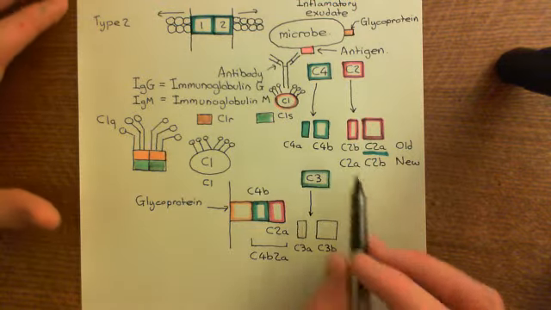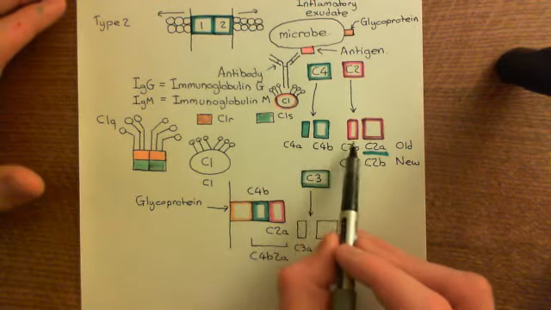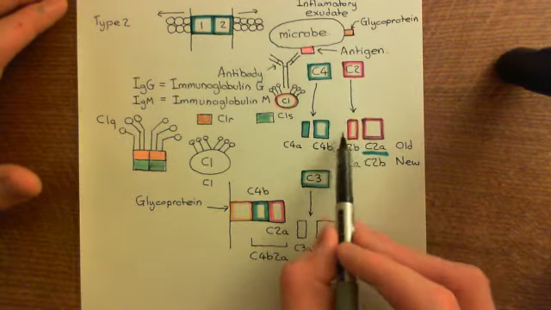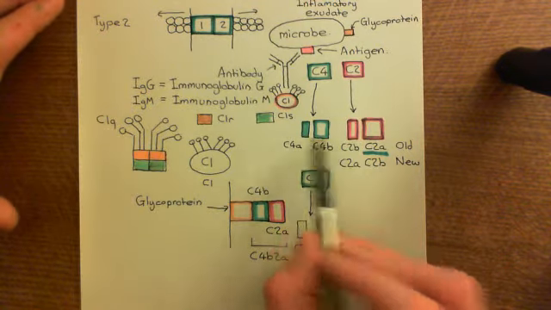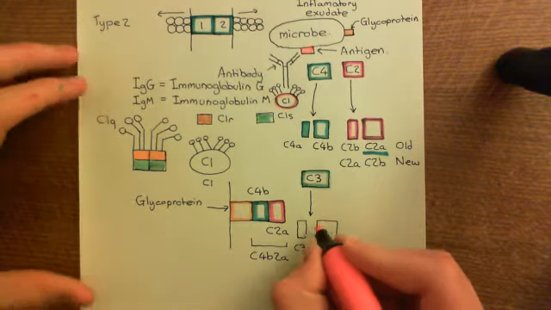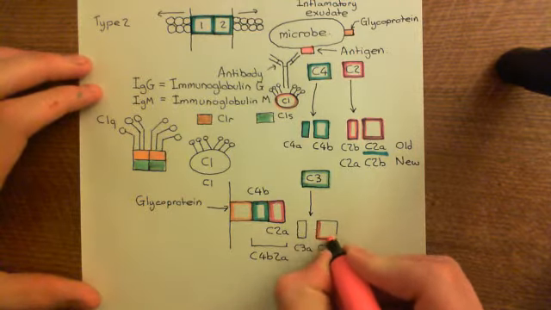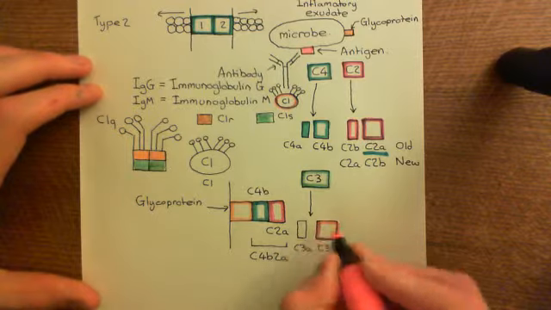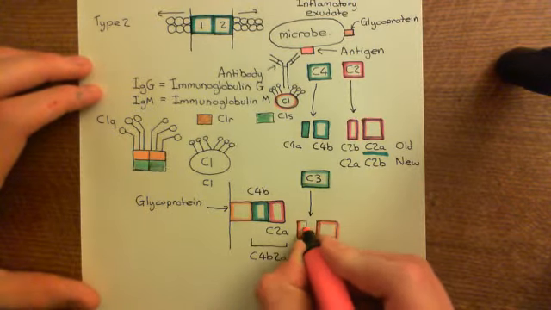Both of these portions are actually important. The A portion of C4 and what we're calling the B portion of C2, they're not important, they just diffuse away. But the A portion of C3 is actually very, very important. Okay, so we'll start with what C3b does, but we'll come back to C3a here in red.